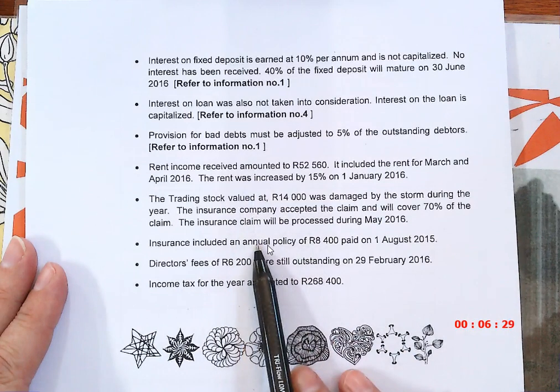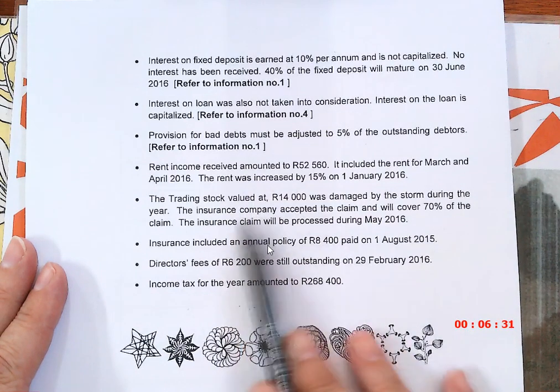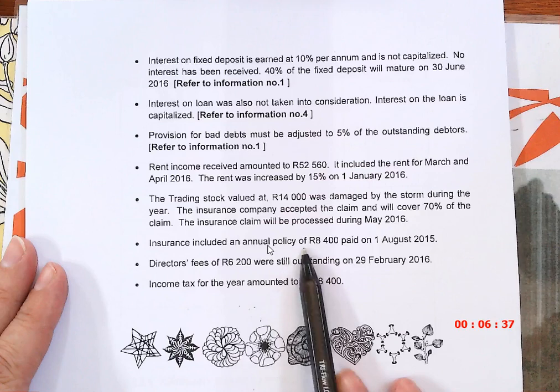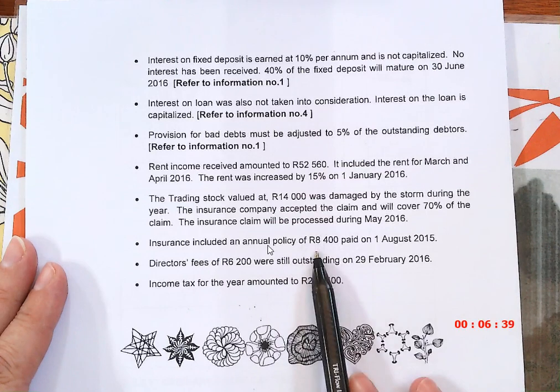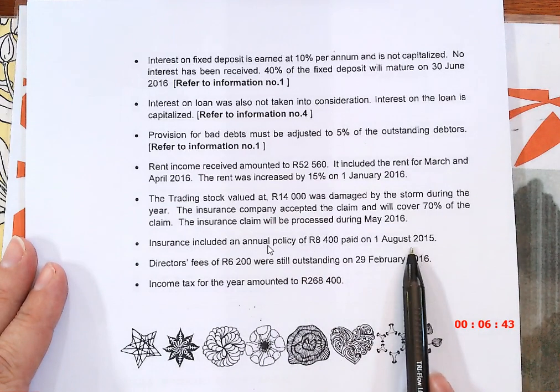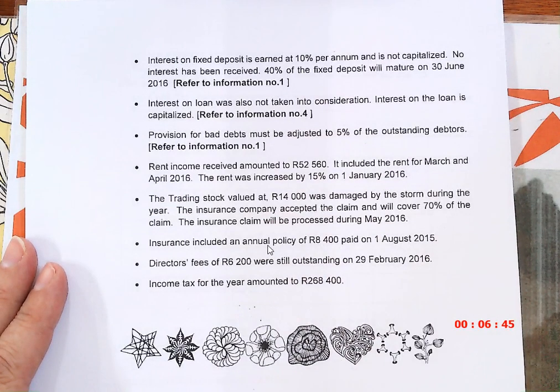The trading stock was damaged. We have to take the whole thing into account. Insurance included, so they show as an expense the full 8,400. But a part of it was prepaid. So I showed too much. Does that make sense? Let me do it for you.